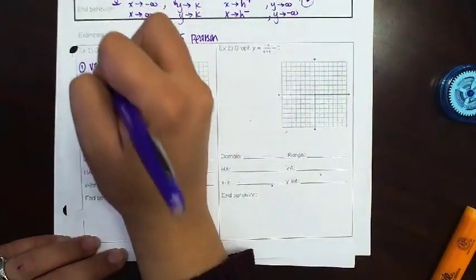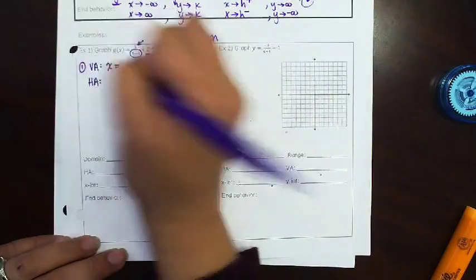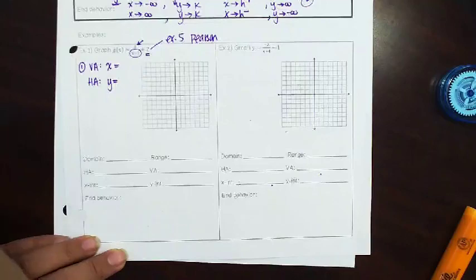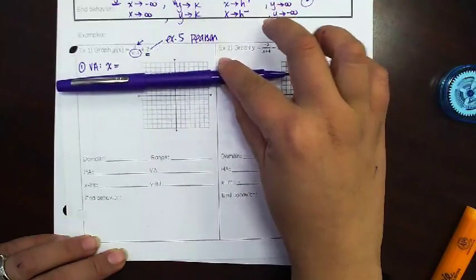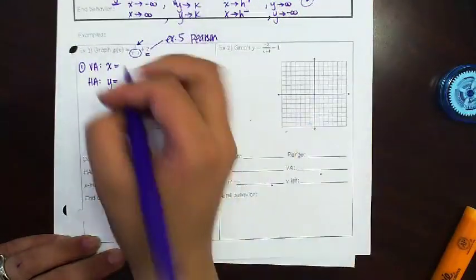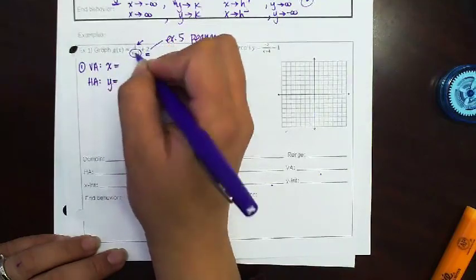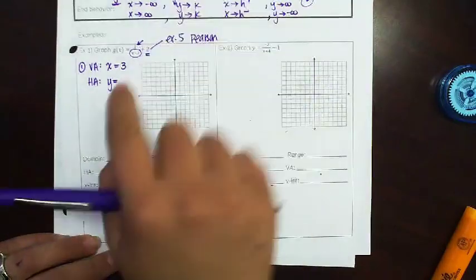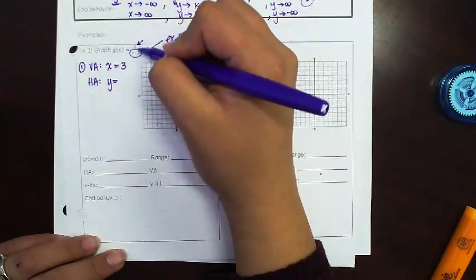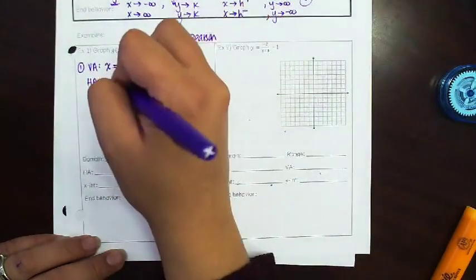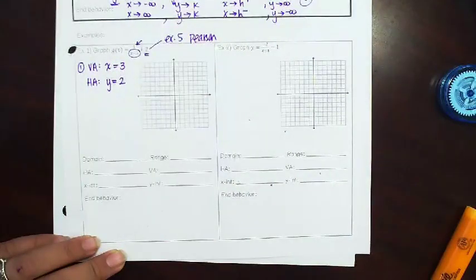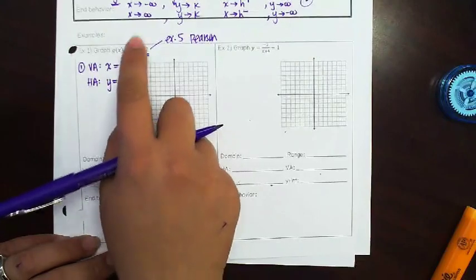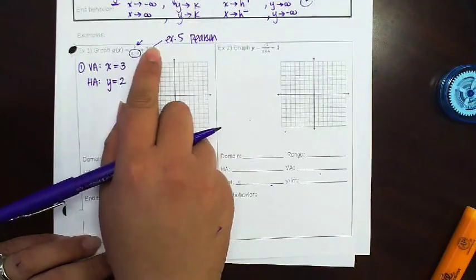So vertical. Vertical means it comes from a vertical line, x equals. Horizontal means it comes from a horizontal line, y equals. Remember, horizontal lines touch the y, vertical lines touch the x. So if I set the denominator equal to 0, I see that the vertical asymptote is 3. And if I imagine that this approaches 0, then the leftover is y equals 2. So it's always going to be the denominator for the vertical asymptote, where x comes from, and then you ignore that and it'll be y equals 2.